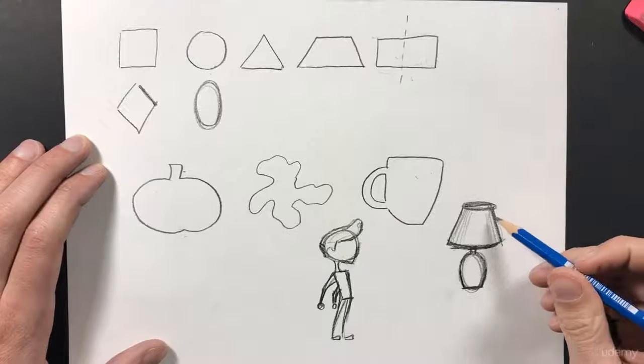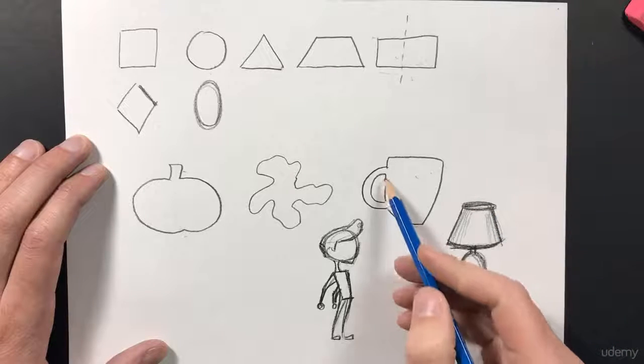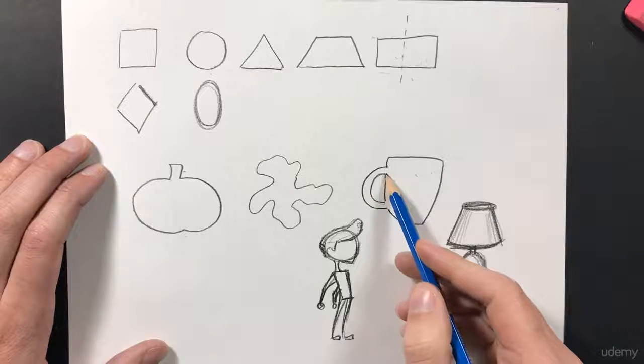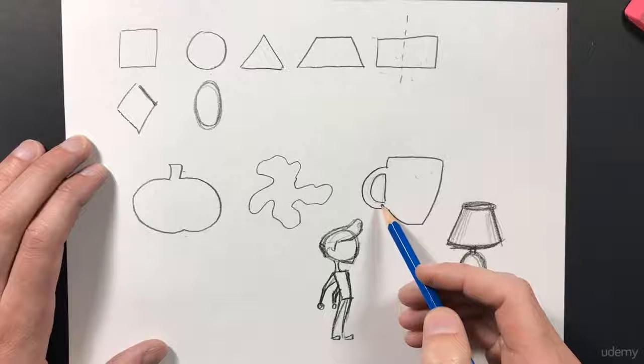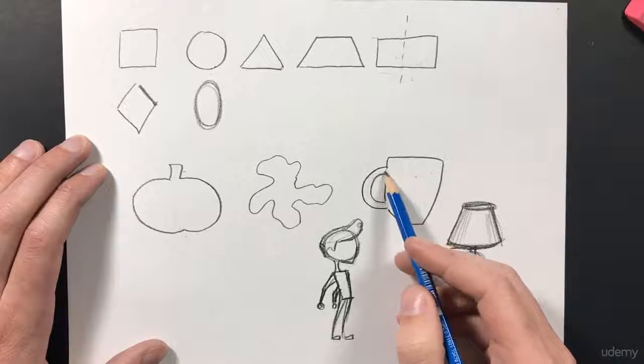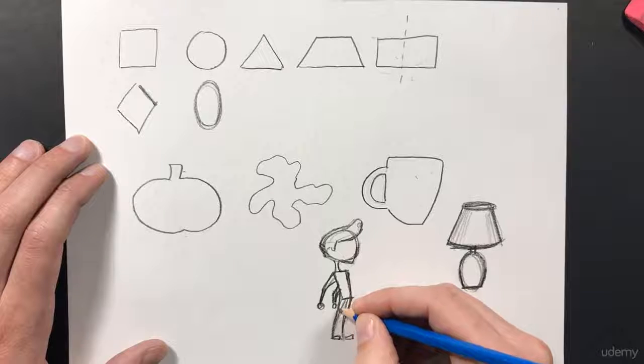Another thing to understand about shapes is that they create empty spaces. So for example, this is considered an empty space right here, or negative space. Negative space is very important when you're drawing, so you want to keep track of where your negative space is. Down here between his legs, you could also consider this area right here negative space, as well as right here.